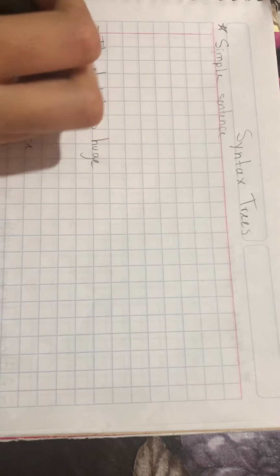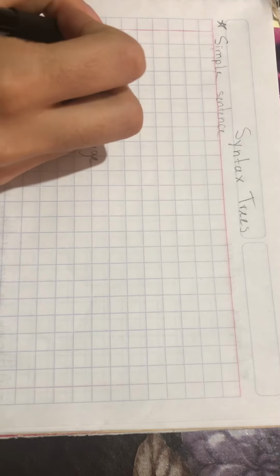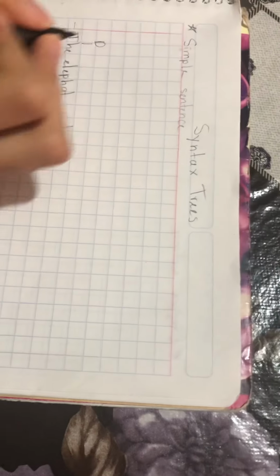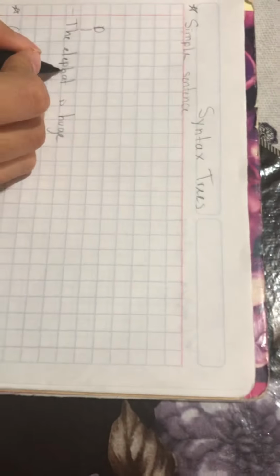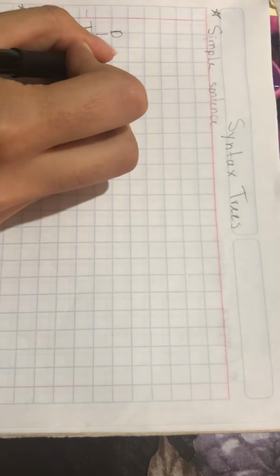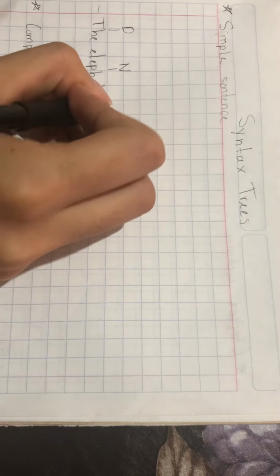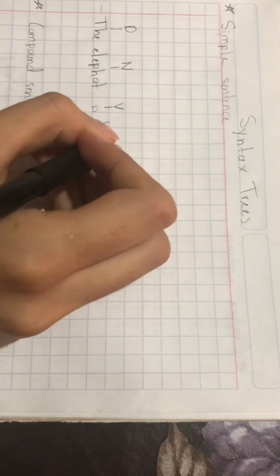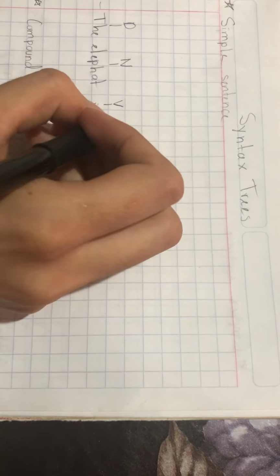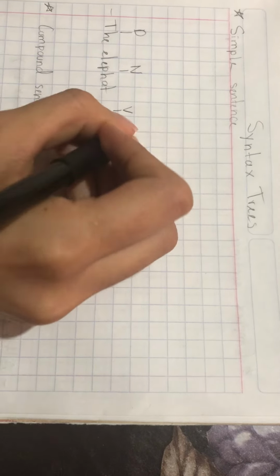Here we have a determiner, so we're going to add this and put this letter. Here we have a noun, so a noun. Here we have a verb to be, so a verb. Huge, which is an adjective, we're going to add adjective.